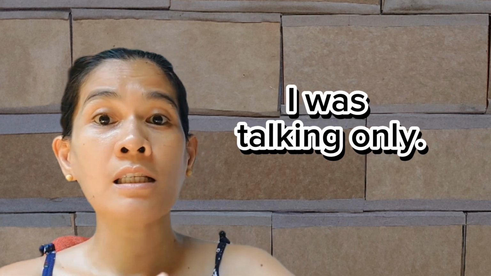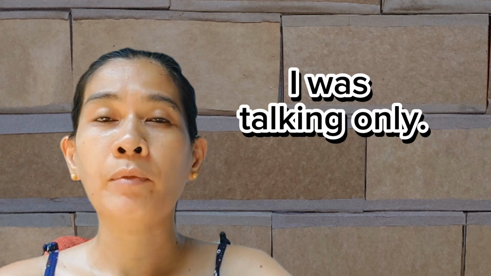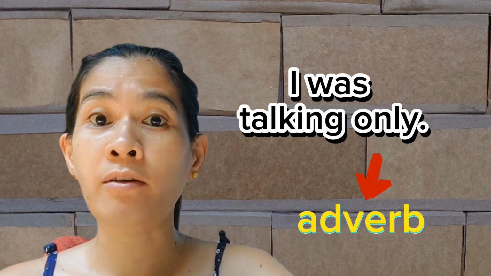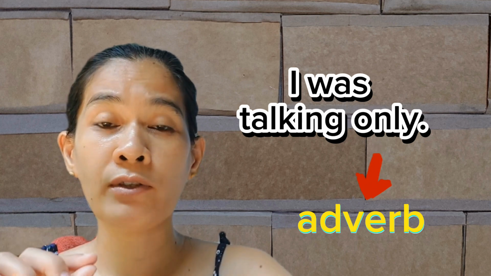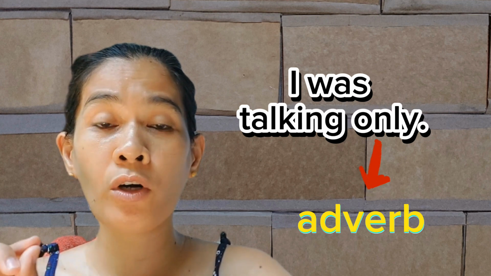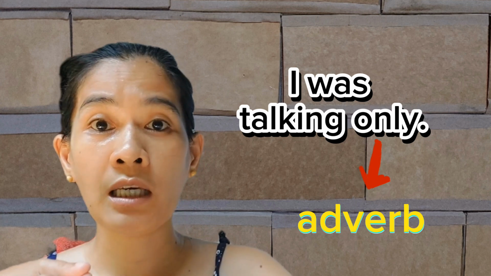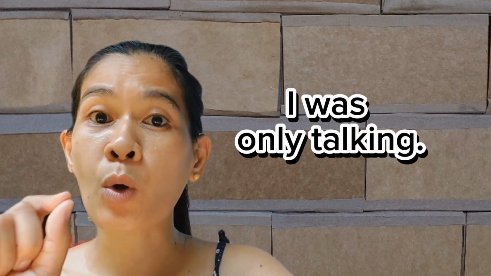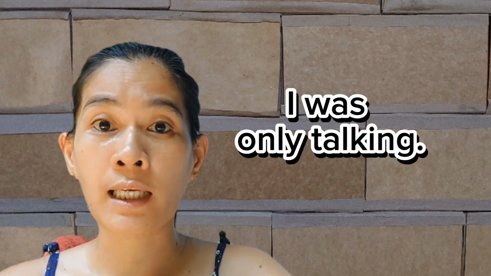Let's have an example here. The simple sentence, I was talking only. Okay, only is actually an adverb there. Therefore, it is a modifier. But if you're going to talk about adverbs, adverbs modify a verb, an adjective, or another adverb. So in this sentence, your adverb or modifier only is misplaced. How to check it? You have to put your adverb right before the verb it modifies. So you're just going to say, I was only talking. Only describing the act of talking.